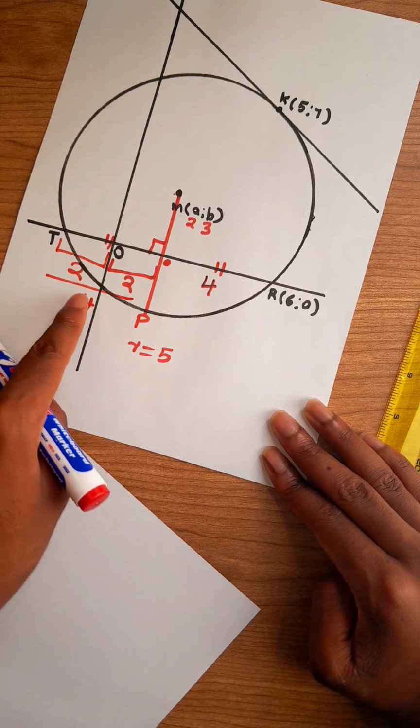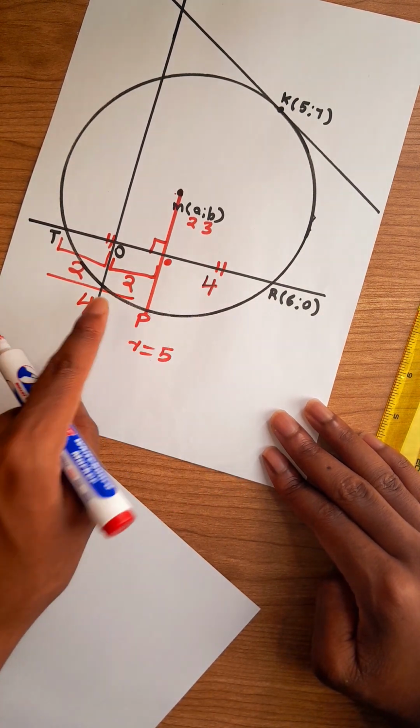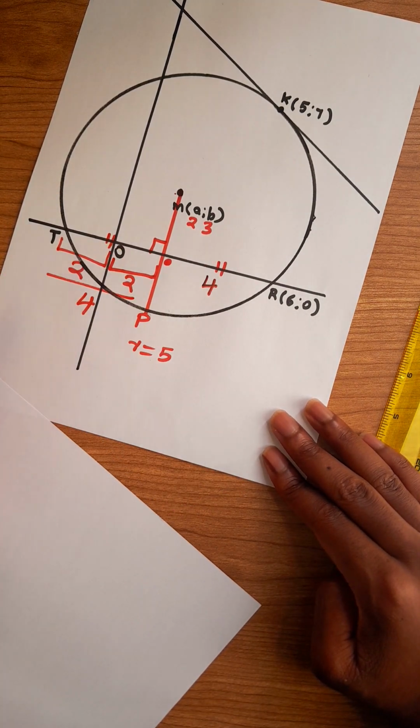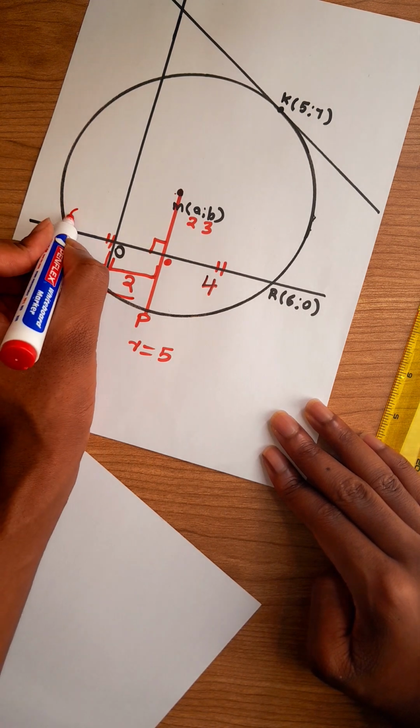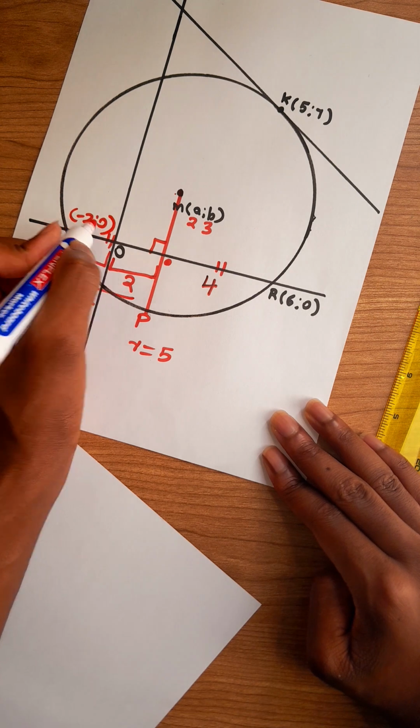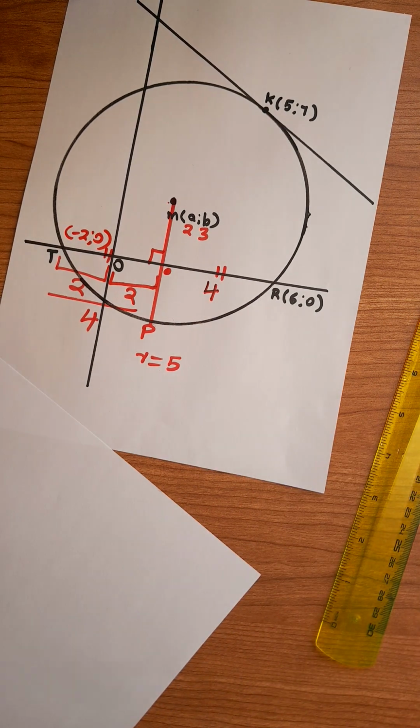And even so, 4 and 4 have to be equal. So it means that from point 0 to T, the coordinates of T are actually what? -2 and 0. So that was the only way you were going to find the coordinates of T.